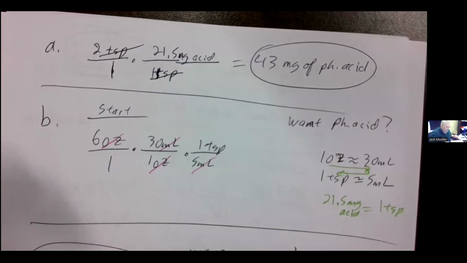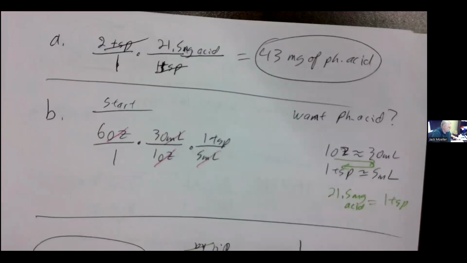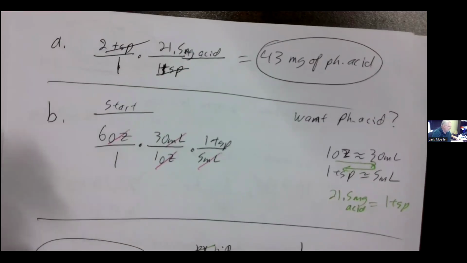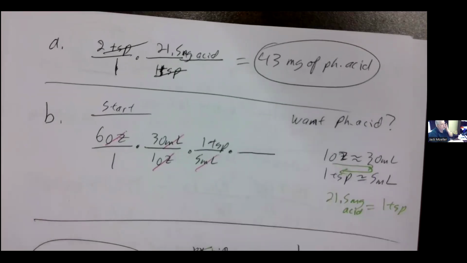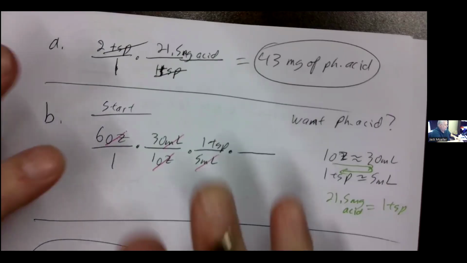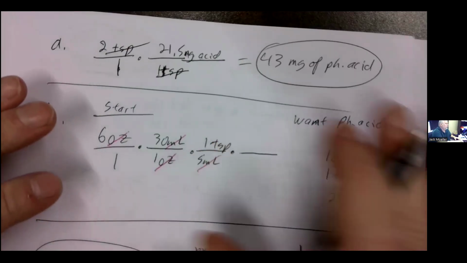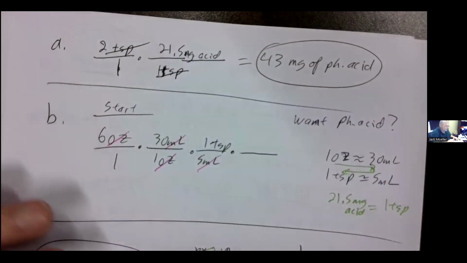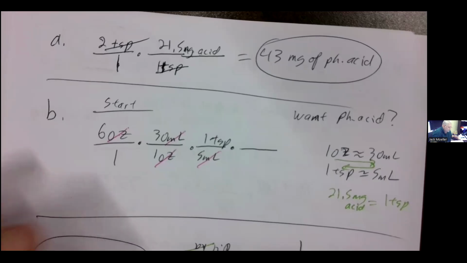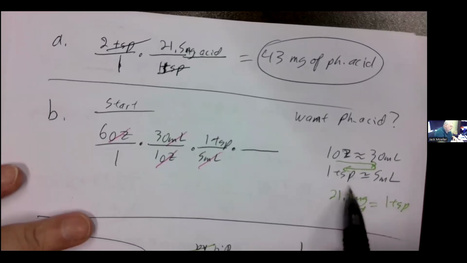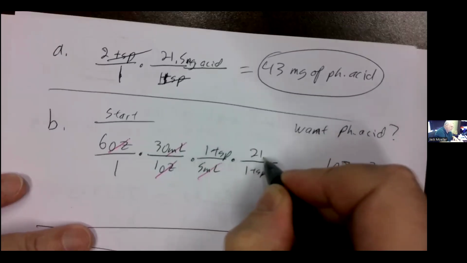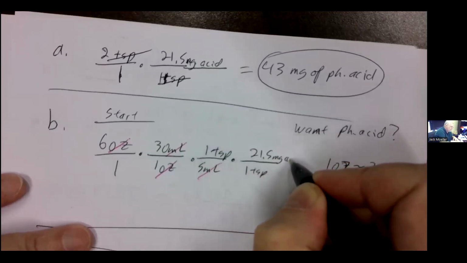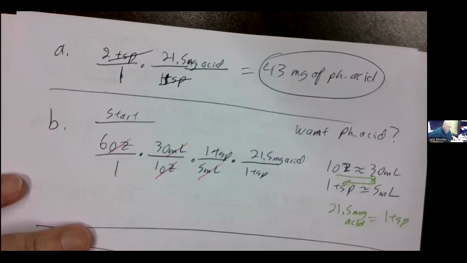If this is a little confusing at the moment, remember that for our class, these are high-end problems. But again, what we're doing is trying to set you up so that when you get into chemistry or allied health stuff, you have the basics, and then you can do the more involved problems. But it really comes down to just looking at your units. And so now we know that 1 teaspoon is 21.5 milligrams of acid. That's what we were doing before.